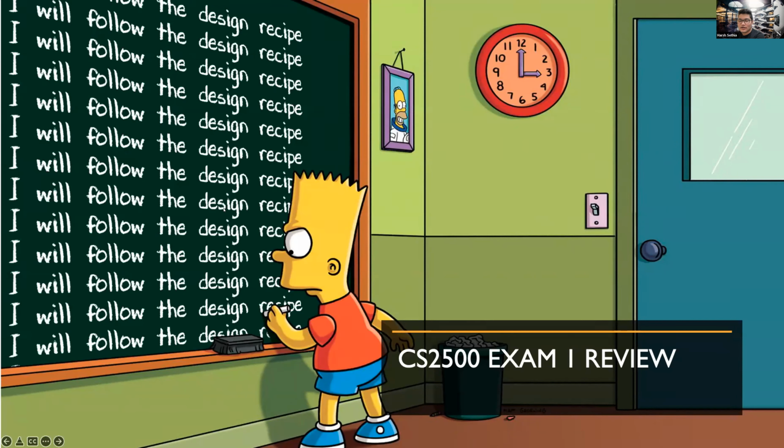The common question everyone asks us is, how do we prepare for the exam, or what do we do to ensure everything goes well in the exam? One of the only suggestions I would give is follow the design recipe, because when you follow the design recipe, you're more likely to follow all of the steps and get things correctly.